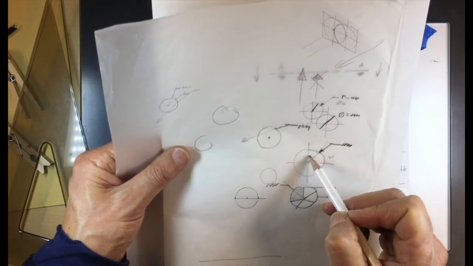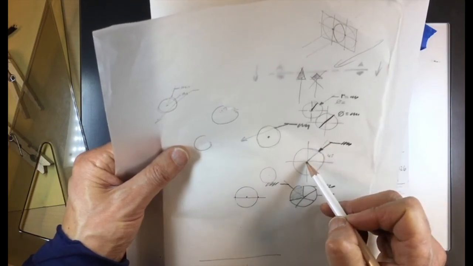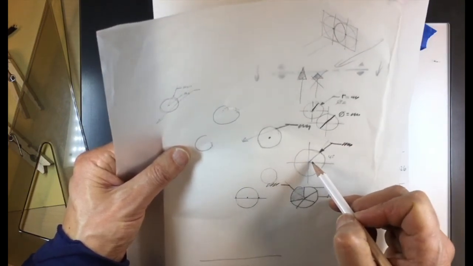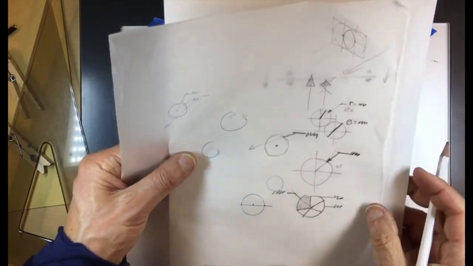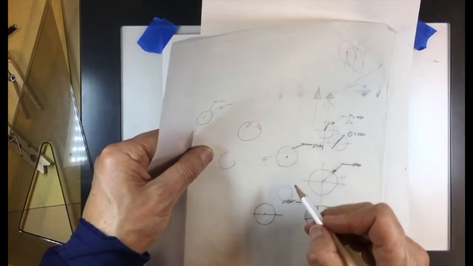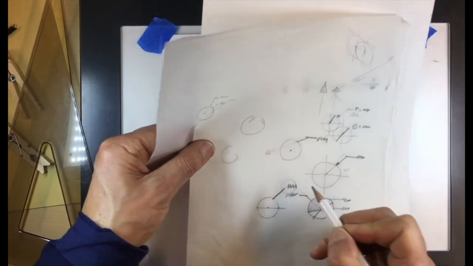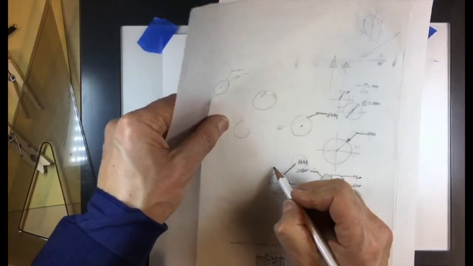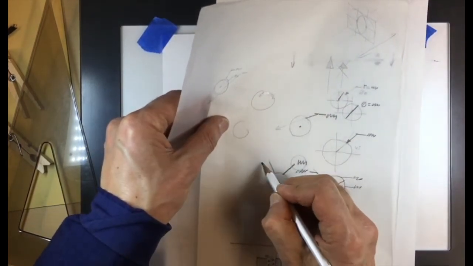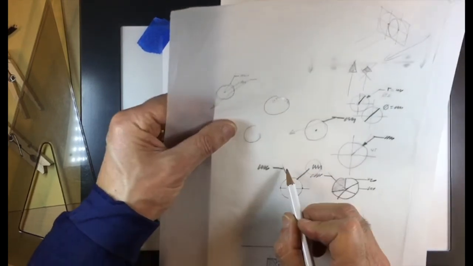And then perhaps it's directly labeled like that, or like this, with an extra little line. And we just indicate either the radius or the diameter. I think here I show diameters.